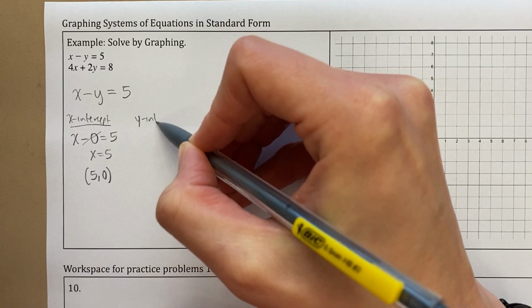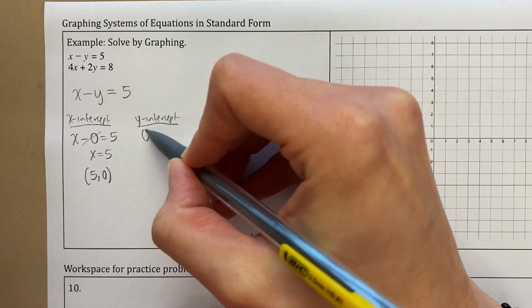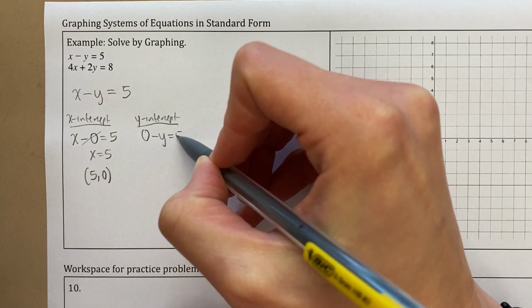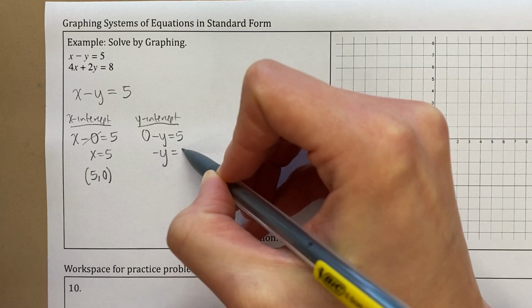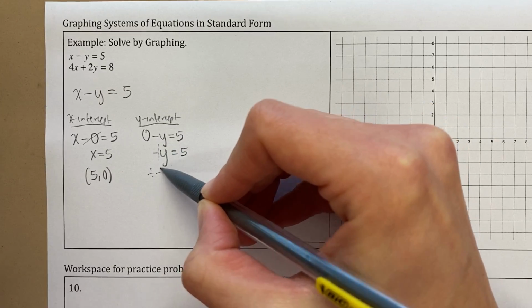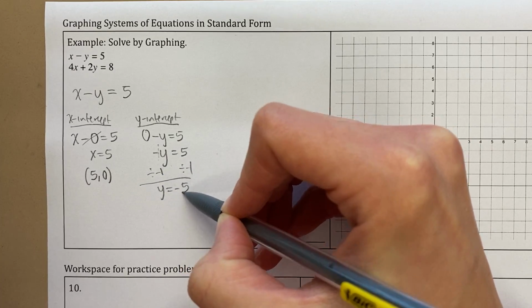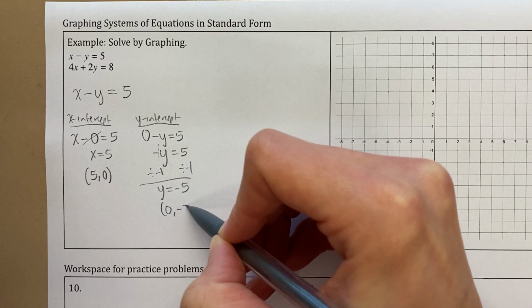And my y-intercept, I'm going to plug in 0 for x. That looks like this. That gets me negative y equals 5. That's negative 1y, right? This is a negative 1y. So I'm going to divide by negative 1 in order to get y by itself. I get y equals negative 5. And that gets me this point, 0, negative 5.